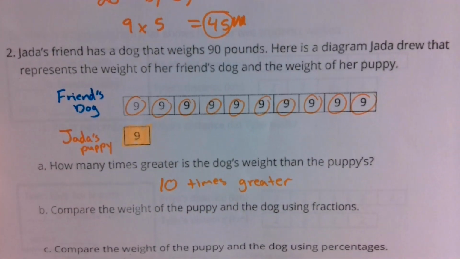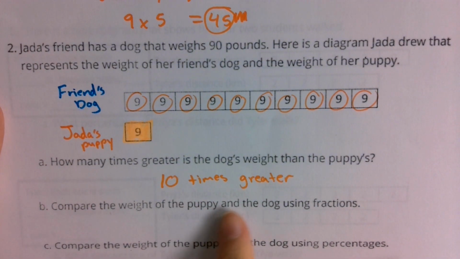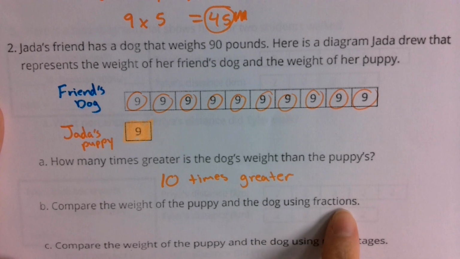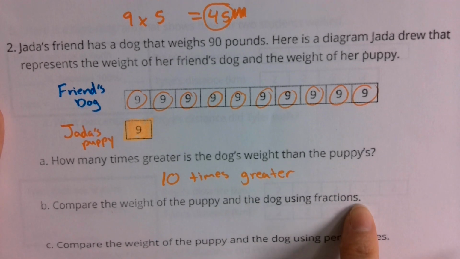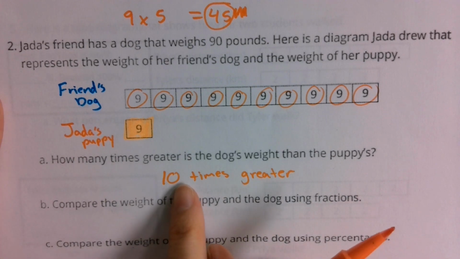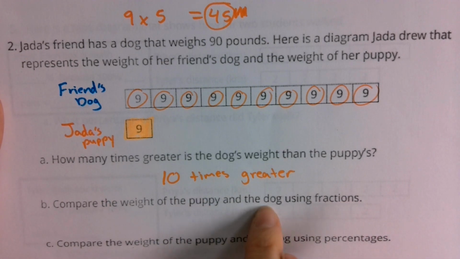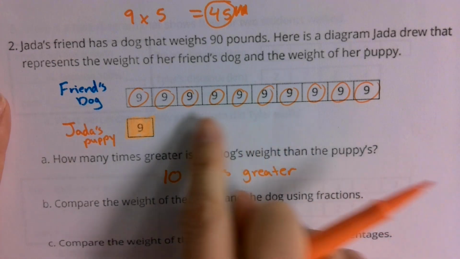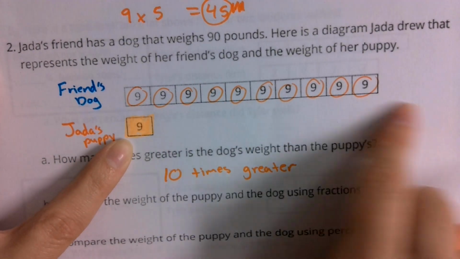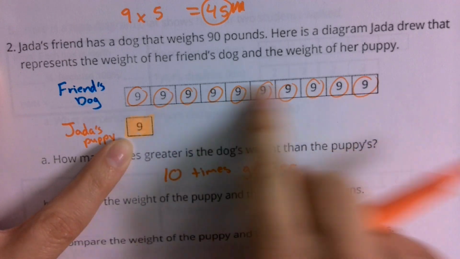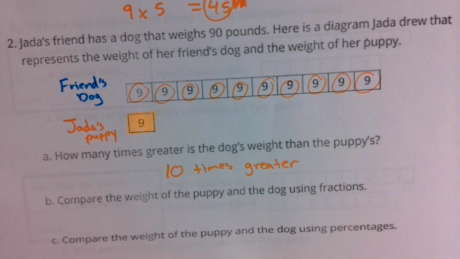So what we want to do now is compare the weight of the puppy and the dog using fractions. If we're comparing the weight of the puppy versus the dog using our fractions, what fraction of the whole size of a dog is the puppy going to be?